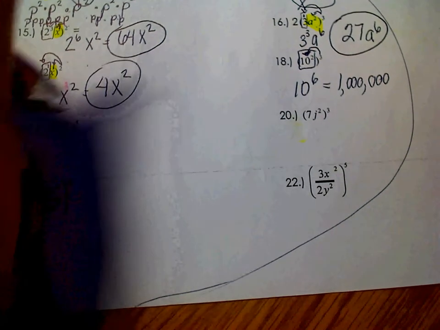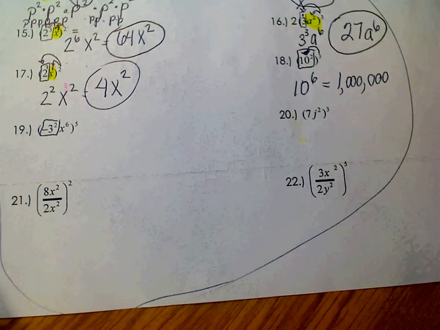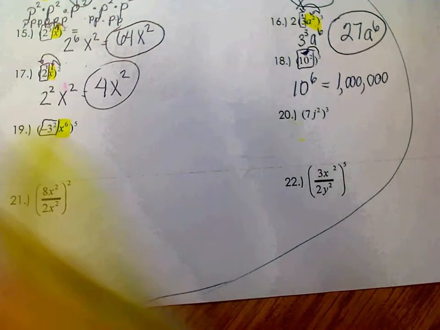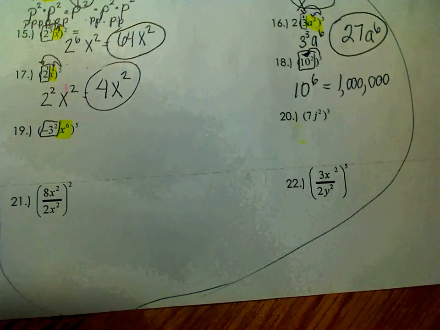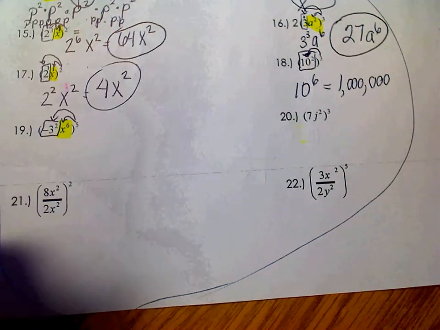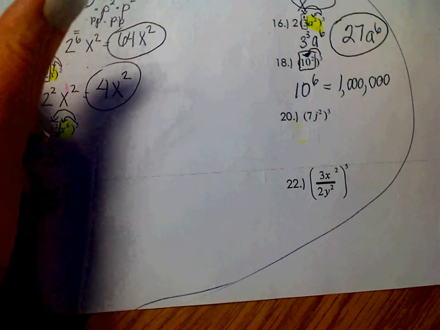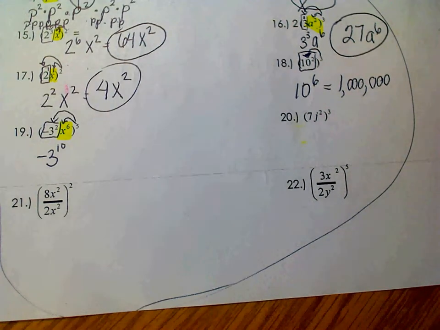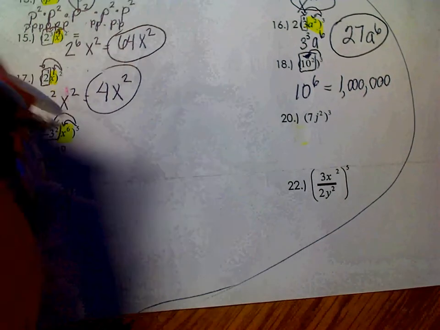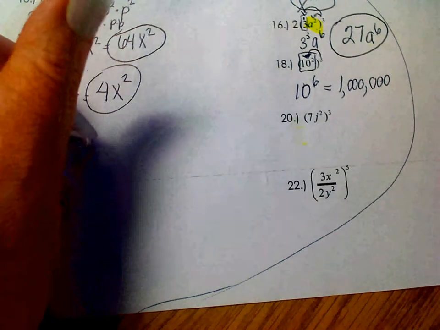Number 19, window on the negative 3 squared. Highlight x to the 6th and draw 2 arrows. Negative 3 to the 2nd power raised to the 5th power is negative 3 to the 10th power. X to the 6th raised to the 5th power, 6 times 5, is x to the 30th power.